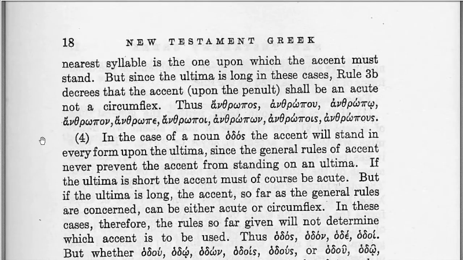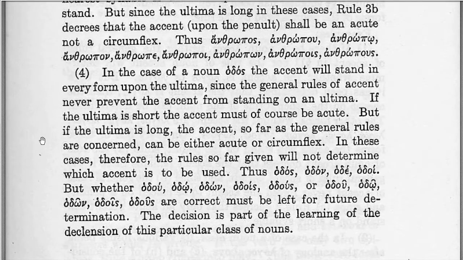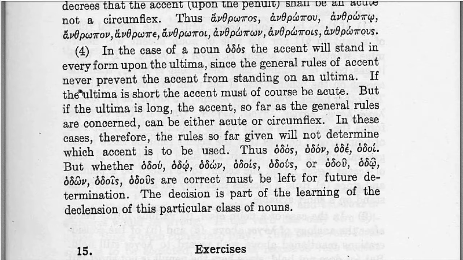Case number 4. Let's take a look at case number 4. In the case of a noun, hades, notice the rough breathing mark, the accent will stand in every form upon the ultima, since the general rules of accent never prevent the accent from standing on an ultima.